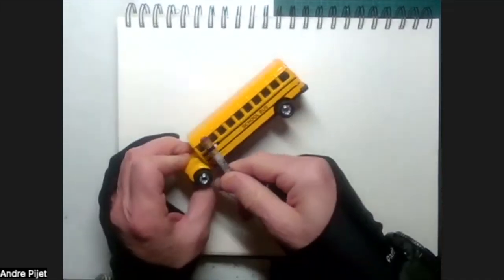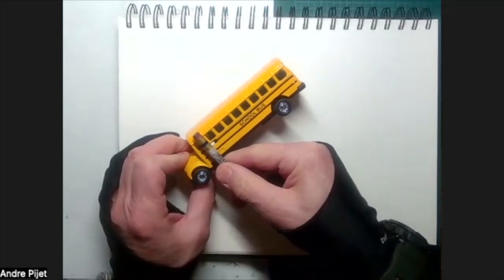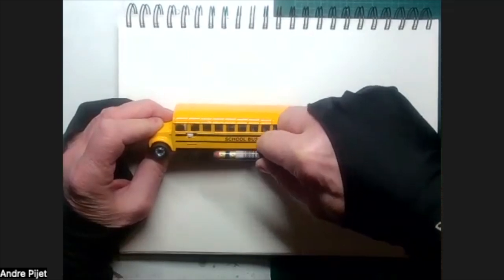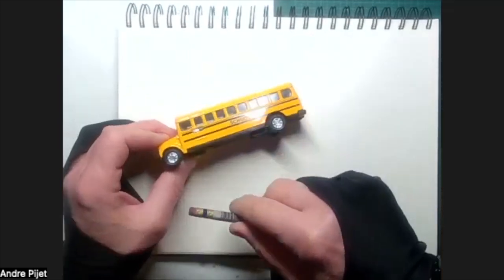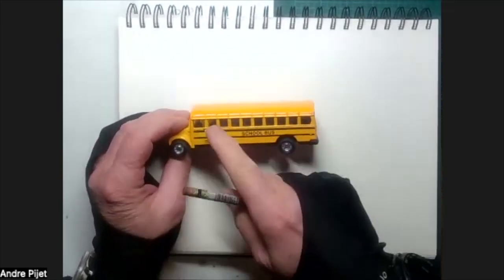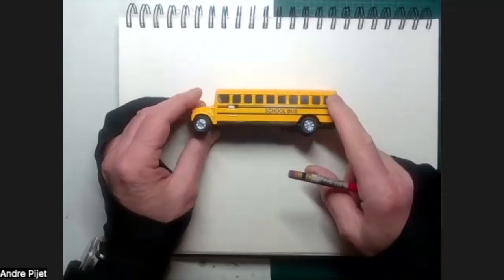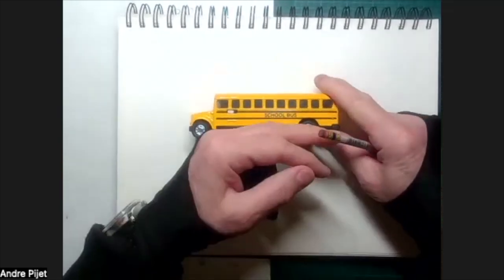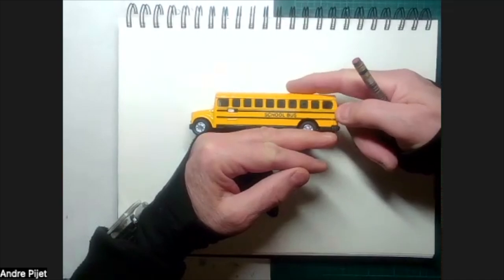Let me just measure this exactly. It's like 1 time, so it's going to be like 1, 2, 3, and a little. So it's like three squares. Yes, 3 squares is for this part of the bus, without the wheels.